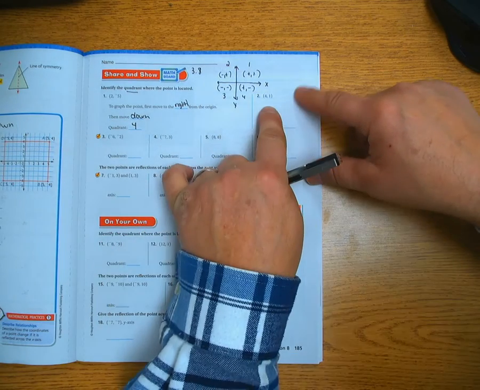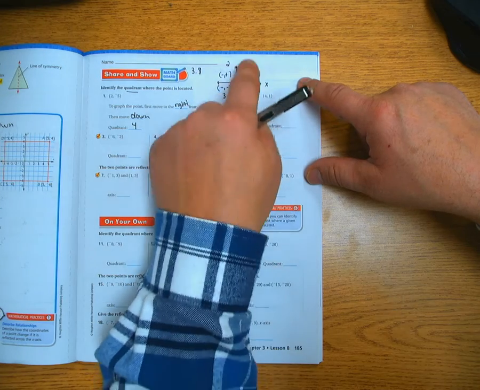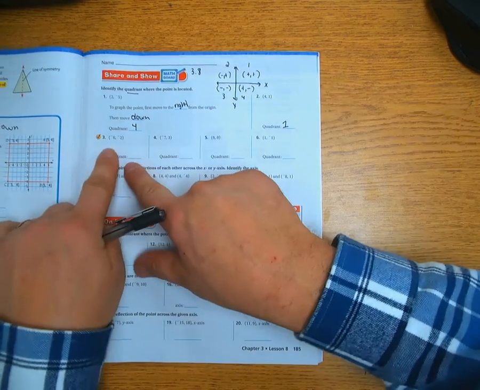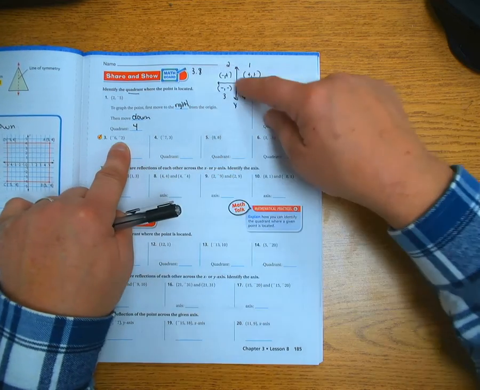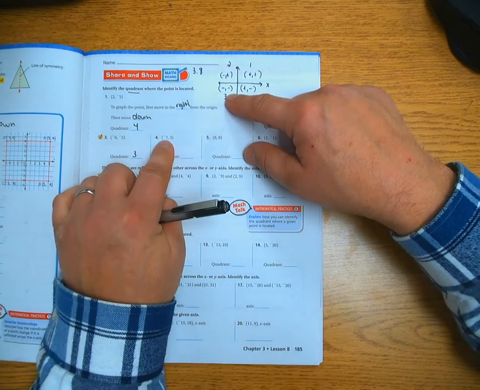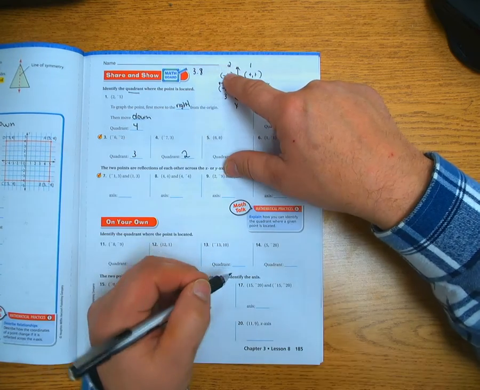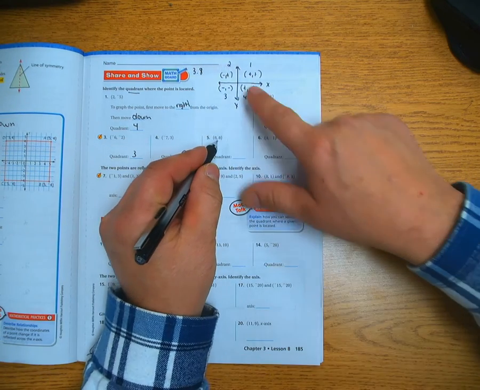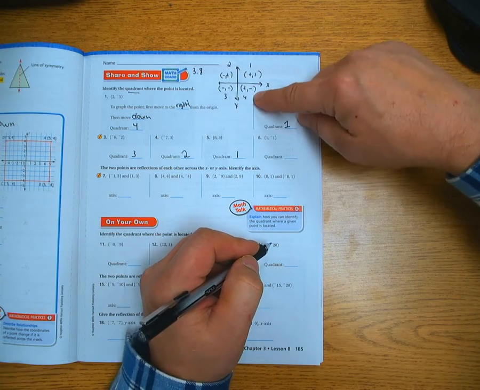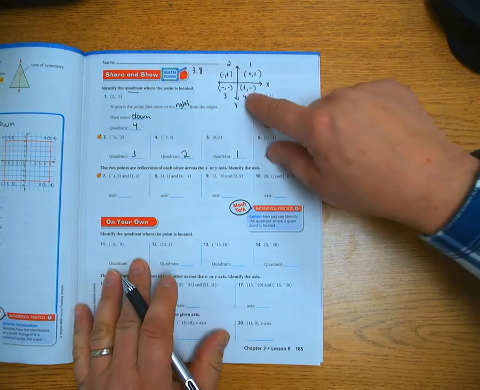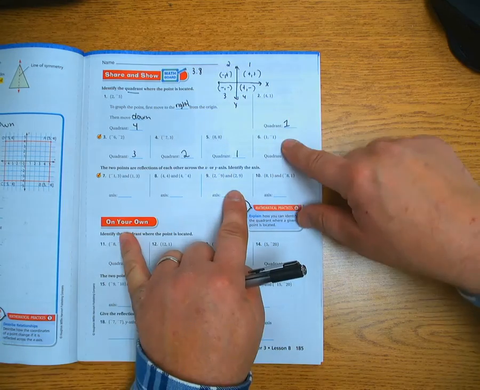Okay, so when I look at number 2, that's a positive 4, so that's right, and 1 is up, so it's right and up, quadrant 1. Okay, number 3, I'm going left and down, so quadrant 3. I'm looking at the signs. A negative 7 is left, positive 3 is up, so quadrant 2. 8, 8, so positive, positive, quadrant 1. Positive, negative, quadrant 4. It's as simple as understanding these right here. Signs here are positive, positive, negative, positive, and so on and so forth.